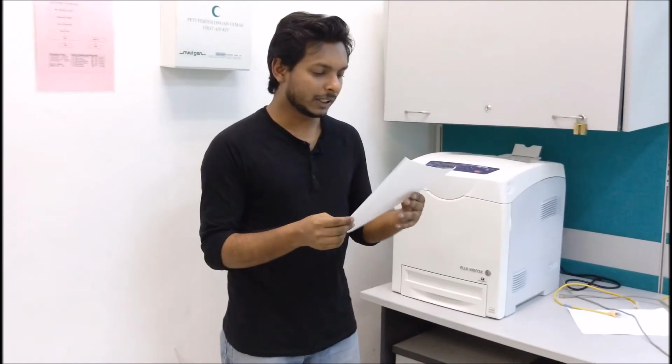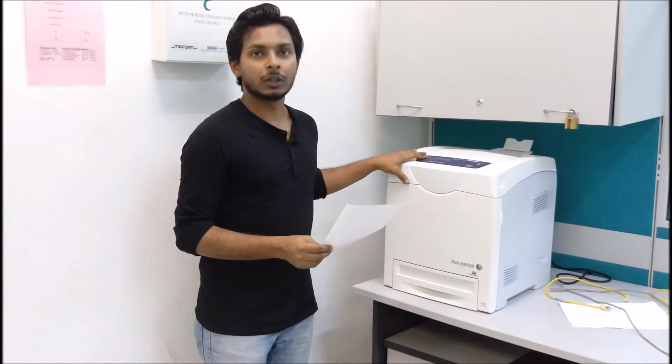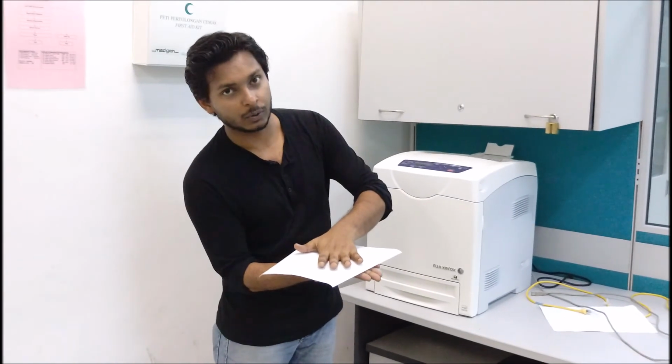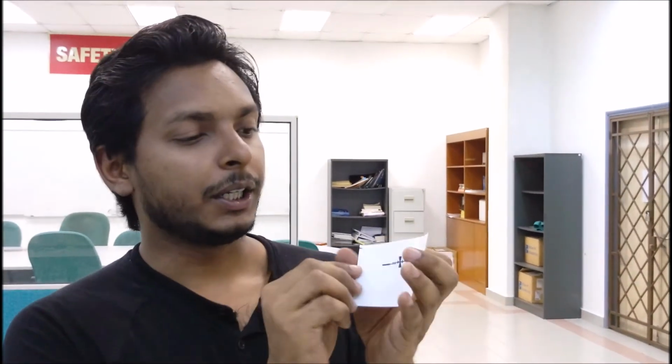For printing, we'll use a high-quality printer. Mostly optical printers or laser printers can give the highest quality of your design to be printed over this paper first, and then it goes back to the substrate to be pasted. There you go. This is the design, printed over the glossy surface of the paper.